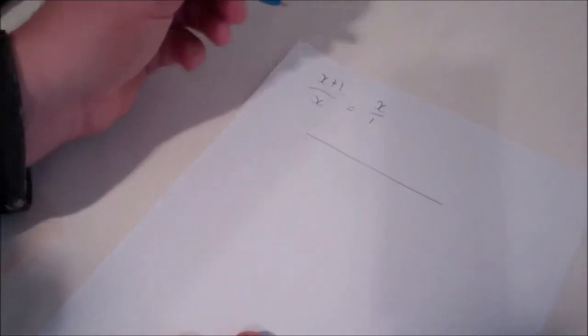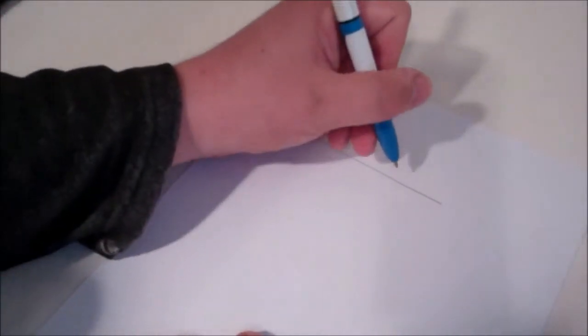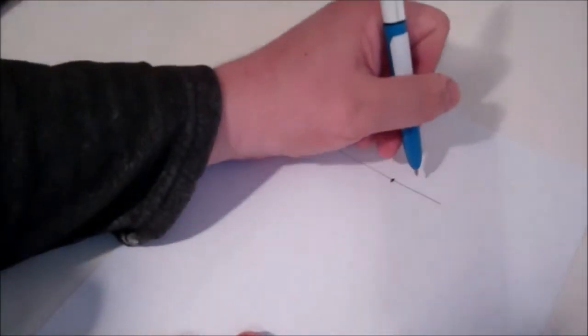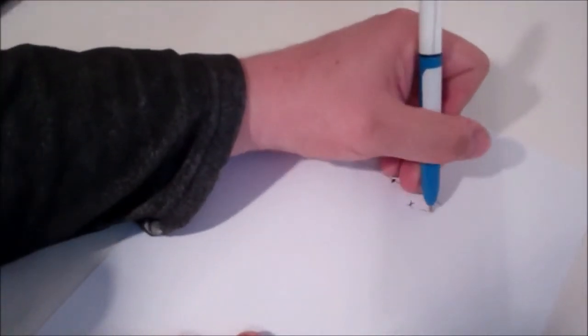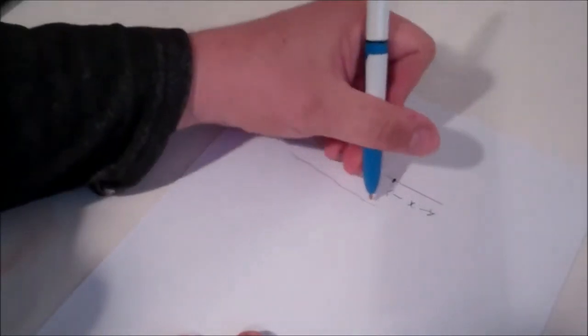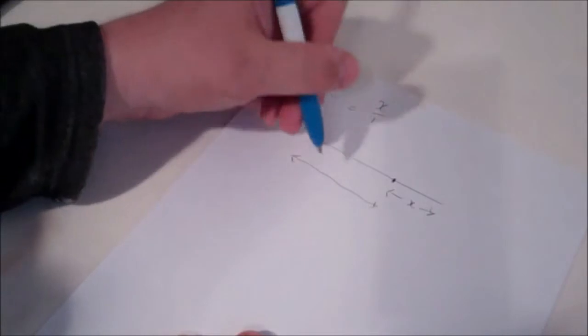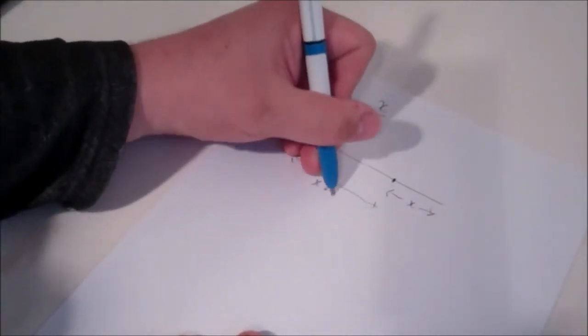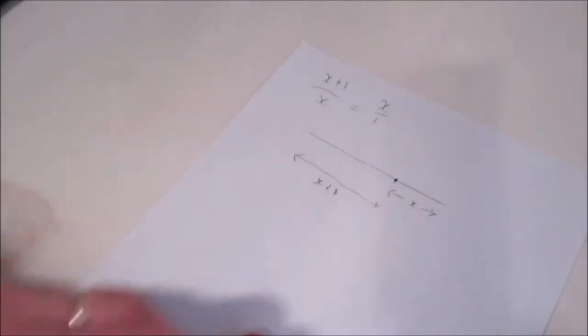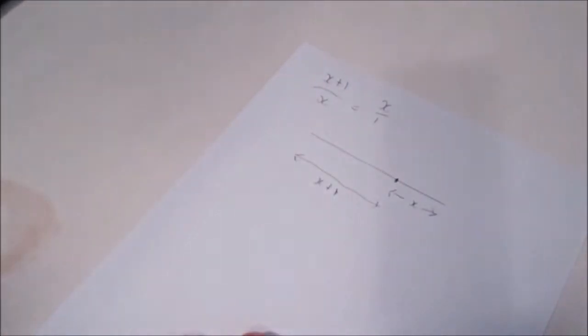In other words, if I say, I reckon it's going to be roughly there, and that's x, and this here is what I'm calling x + 1, then if the ratio of that to that is the same as that, then I've got myself the golden ratio. Whatever that number x is, is the golden ratio.